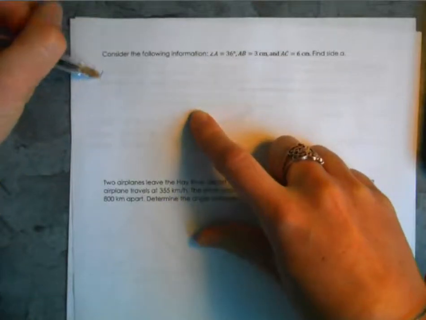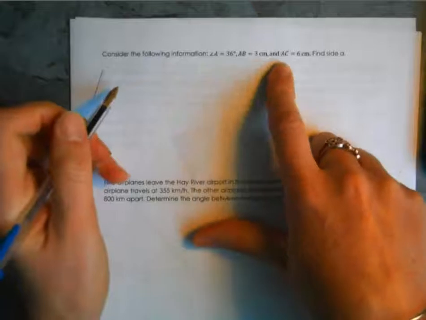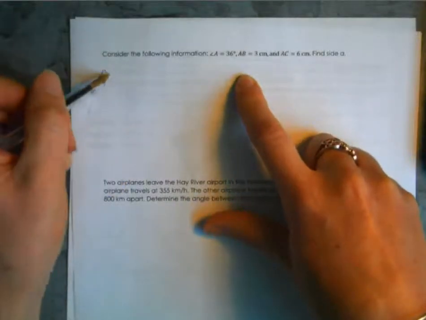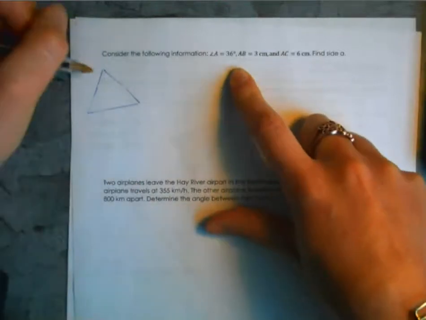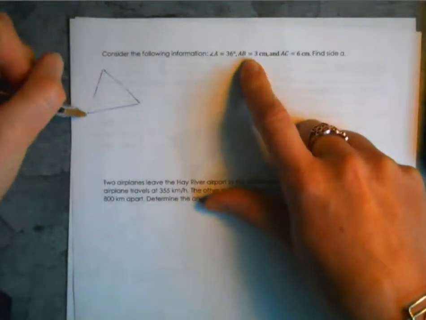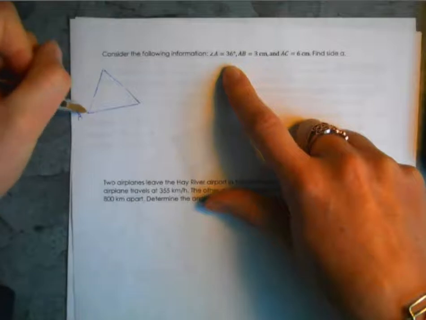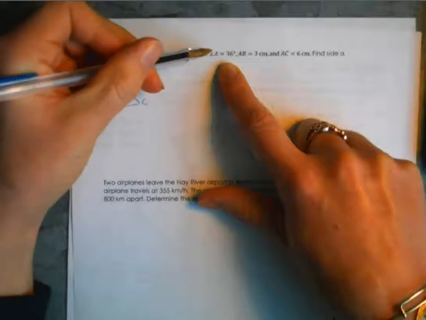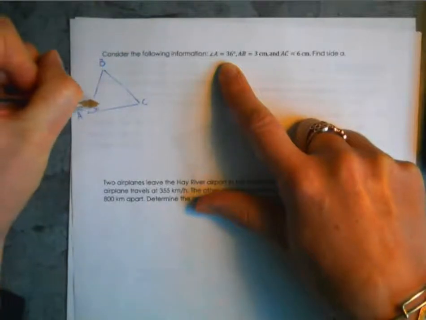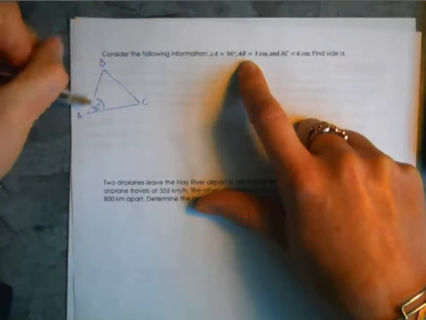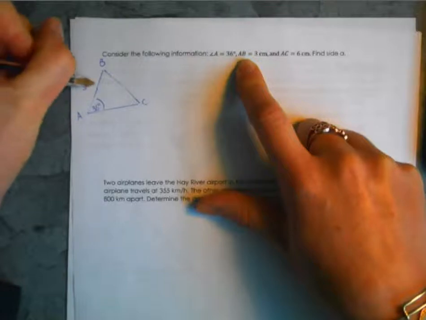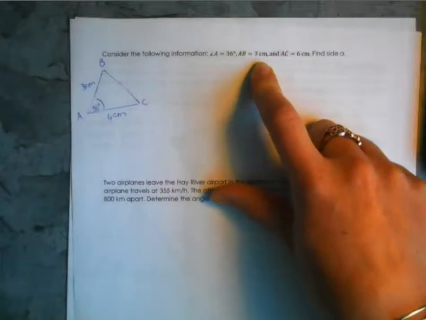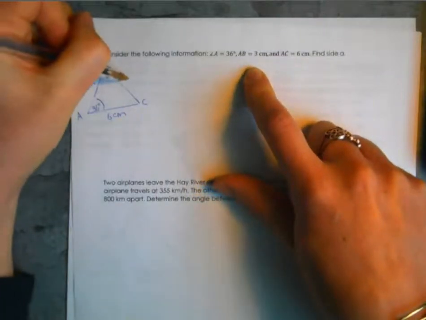Often with these, you can try to get a sense of it. Like if AB is 3 and AC is 6, it's going to be bigger, but honestly, I usually don't try too hard to keep it to scale because it can be tricky. So let's label it ABC. Angle A is 36, which is one thing we're given. Side AB is 3 centimeters, and side AC is 6. I definitely did not come close to drawing that to scale. And we want to solve for side A.